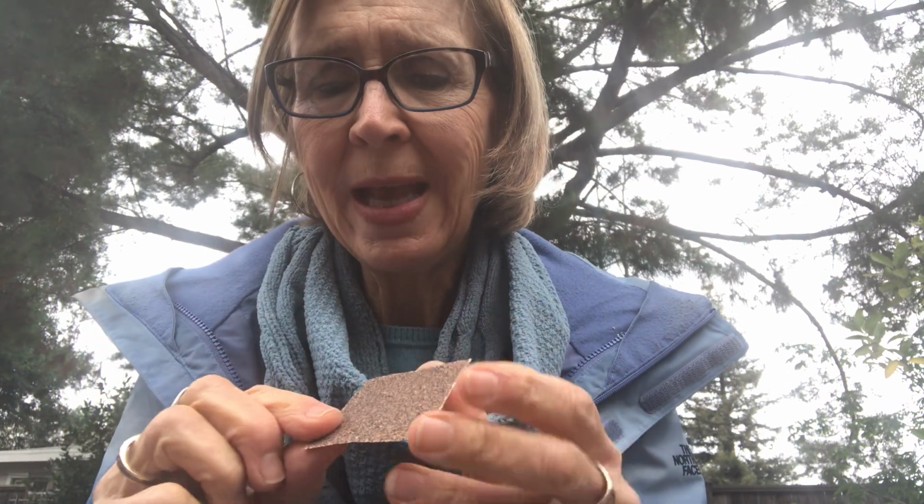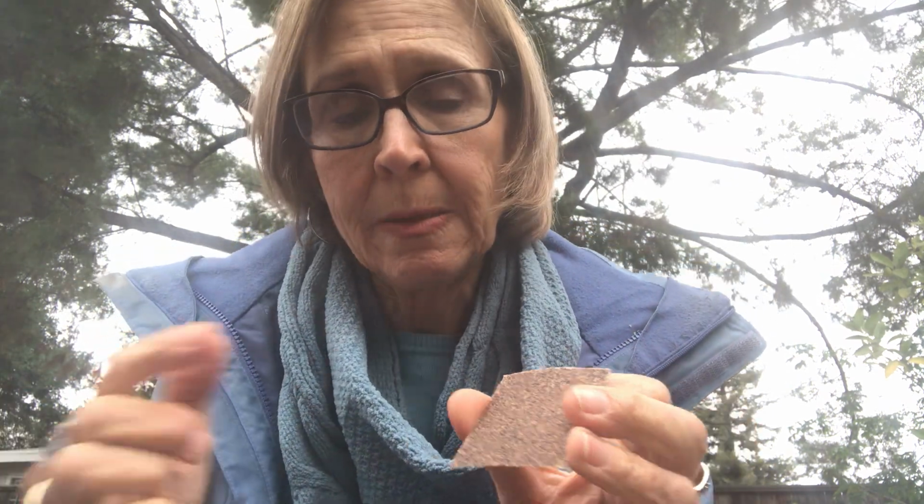Now I wanted to talk about one more thing before we finish. I have some sandpaper here, and just like sand can be very, very fine or very coarse until it gets to gravel. We'll talk about gravel next week. But do you have any sandpaper at your house? Because if you do, I want to tell you that there's sandpaper that has, I think, real sand.